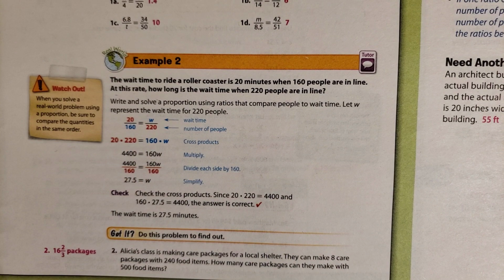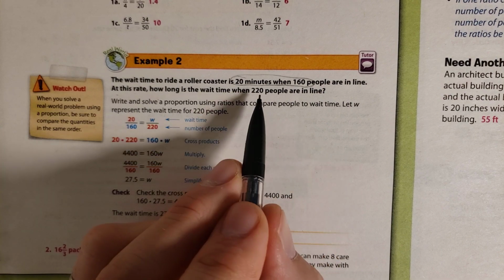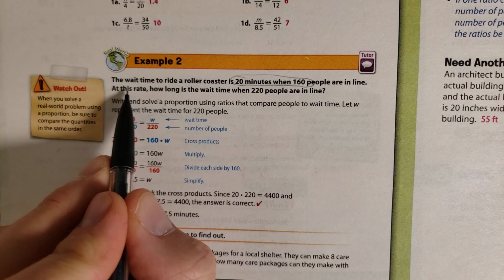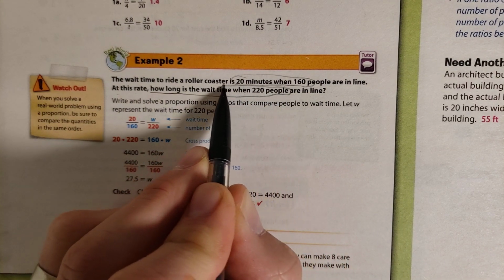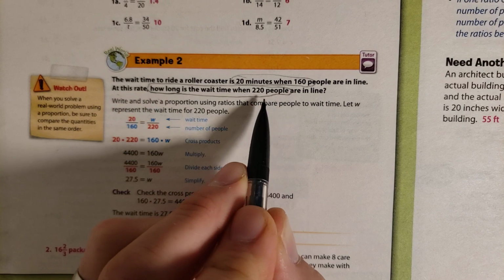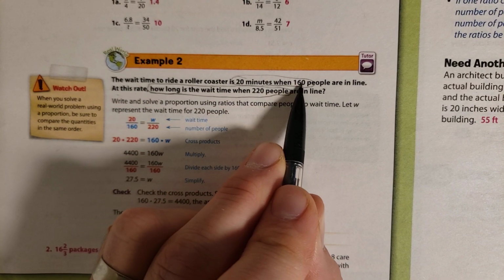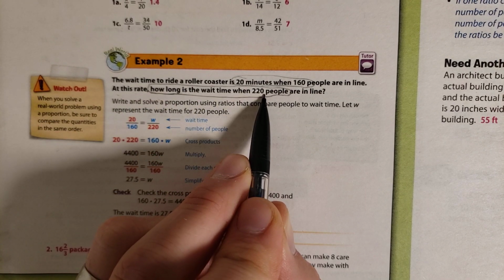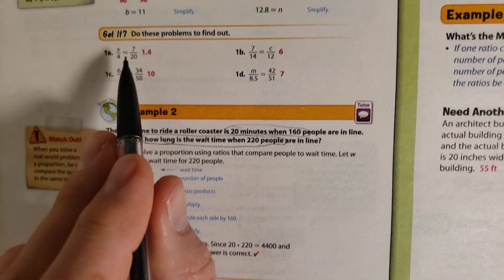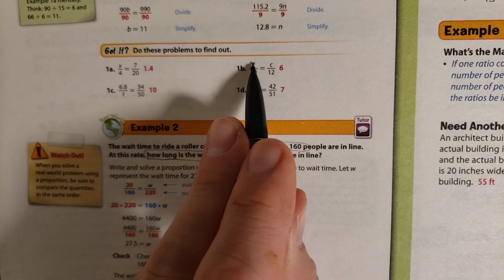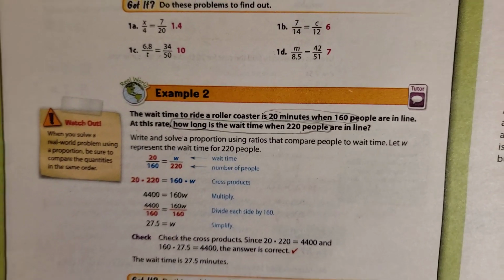All right. So this is a ratio, and then you have kind of an unfinished ratio. It's asking you how long is the wait for when 220 people are in line. So see, you have the initial ratio, and then you have another ratio that is unfinished. You're missing one piece. So it's just like all these ones up here, right, where there's 2 ratios, and one of those ratios has a missing piece. So that's what we're doing. We're trying to set those up.